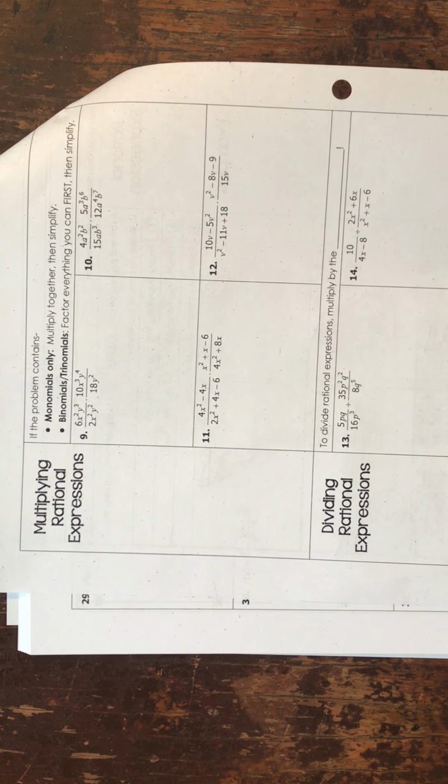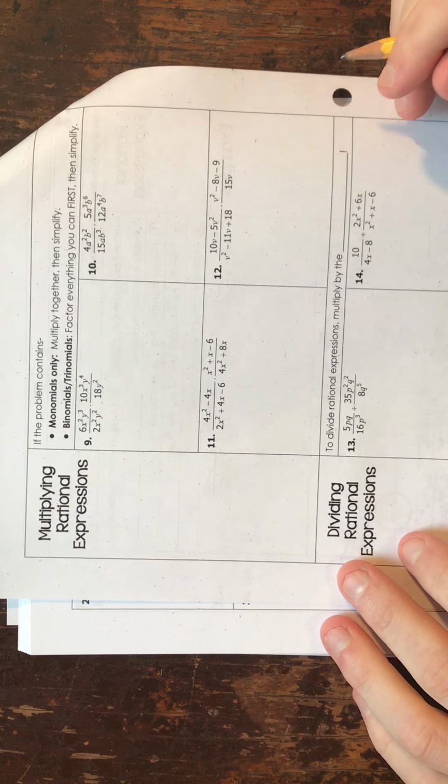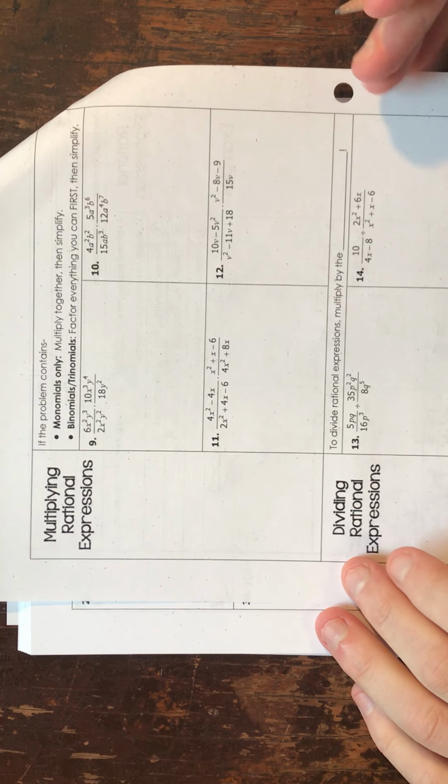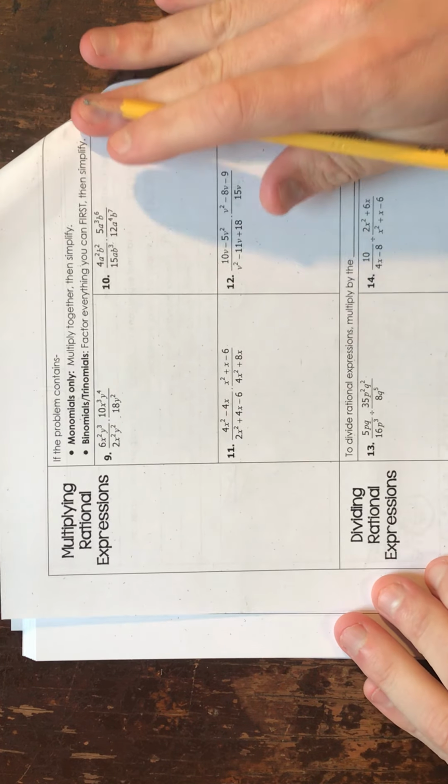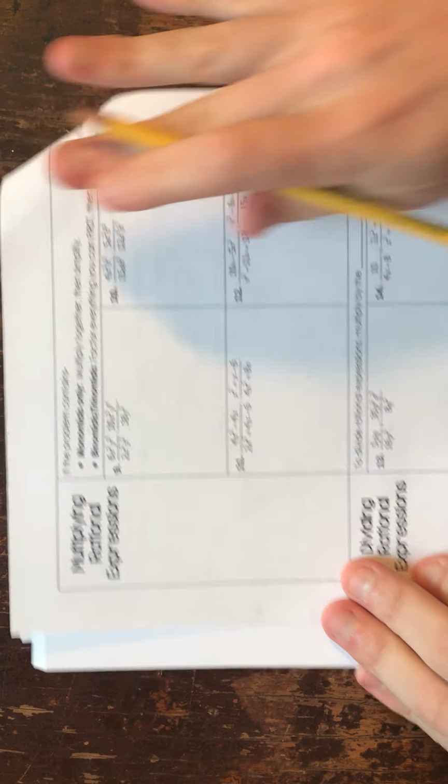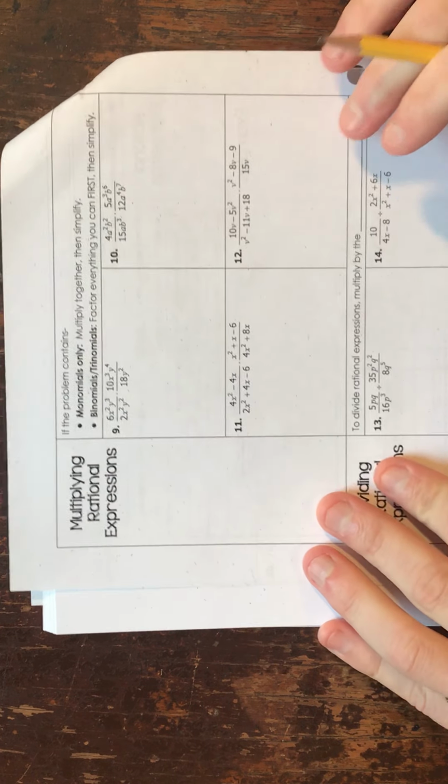Okay, guys, so yesterday we learned about what rational expressions look like. Remember, it's a fraction that has a polynomial in the numerator and the denominator, and we learned how to simplify them. Today we're going to look at how we can multiply them and also divide them. Okay, so it's actually not much different than what we did yesterday, so that's good news.